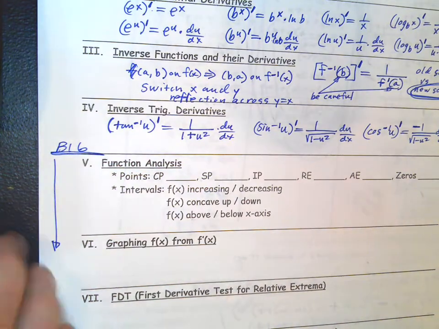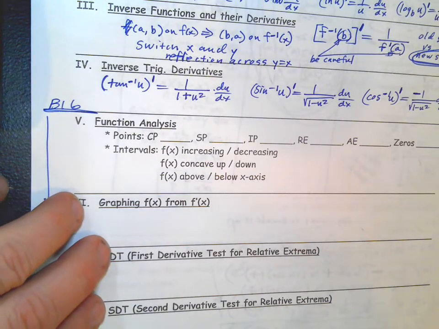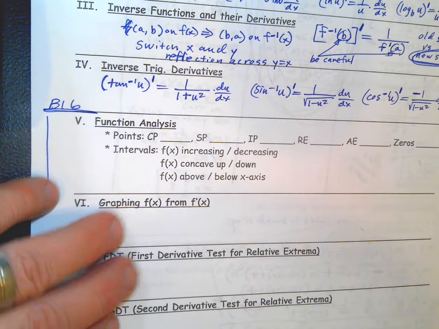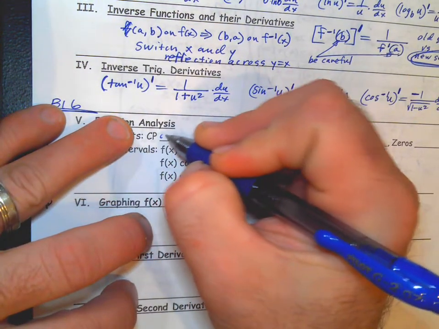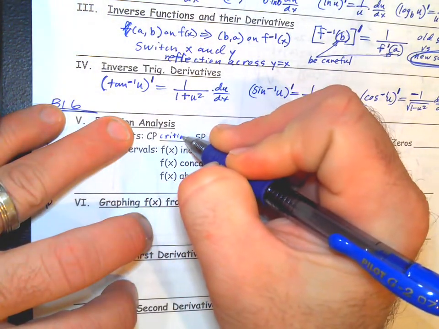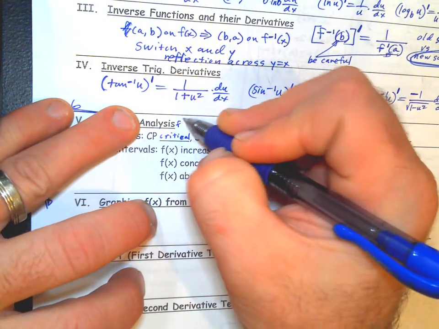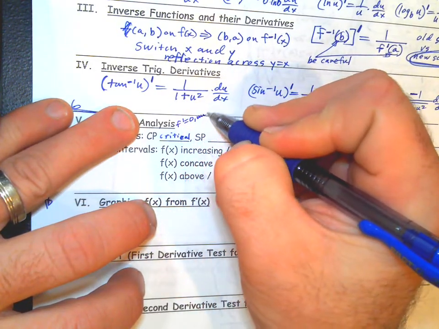Function analysis. This is where we're picking apart graphs, equations, and line checks, and identifying all kinds of special points and special intervals. So we have critical points. The way you find critical points is by setting f prime equal to 0 or undefined.